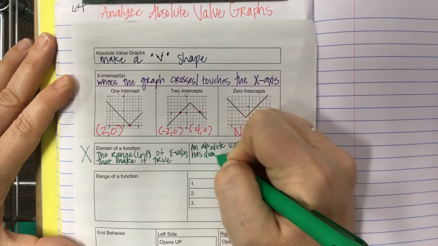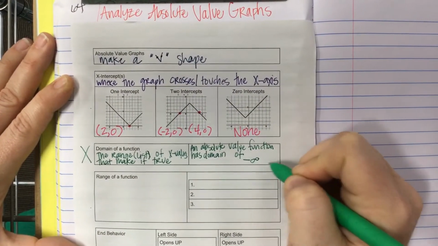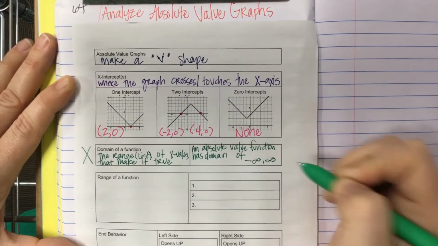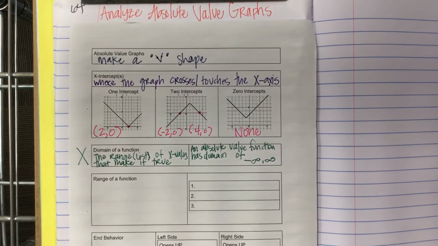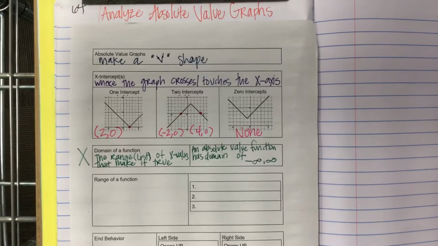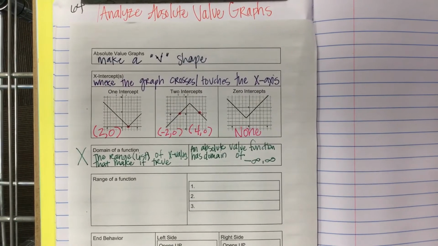It has a domain of negative infinity to positive infinity. Right? I could substitute negative 82 into the problem. I could substitute positive 684 into the problem. I could substitute negative 1,762,000, right? Any number can be substituted into that problem, right?